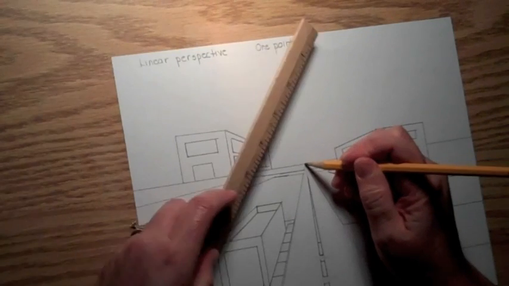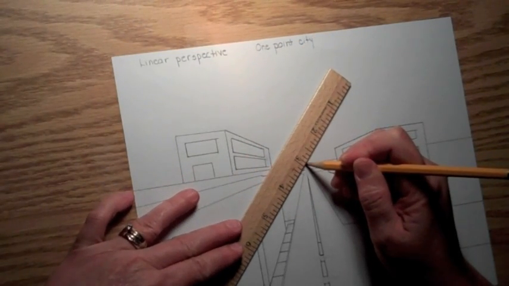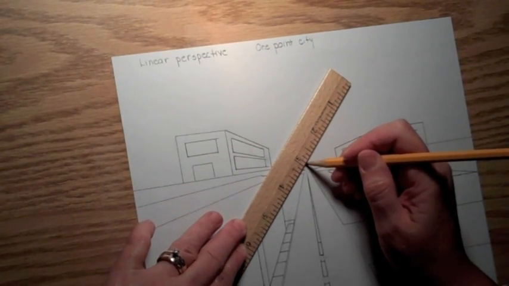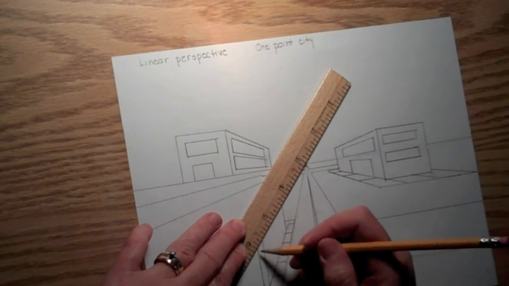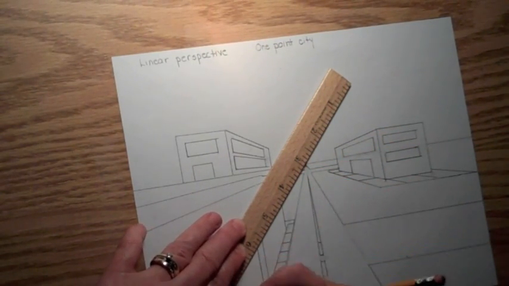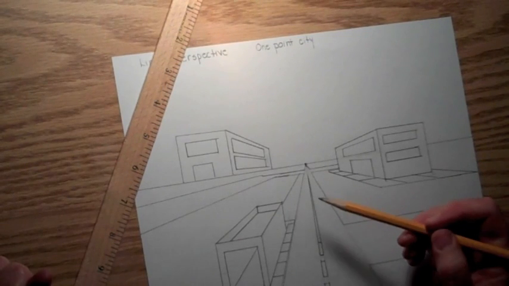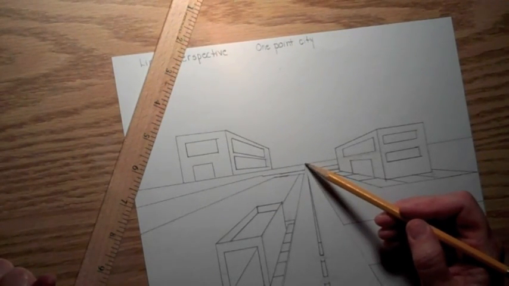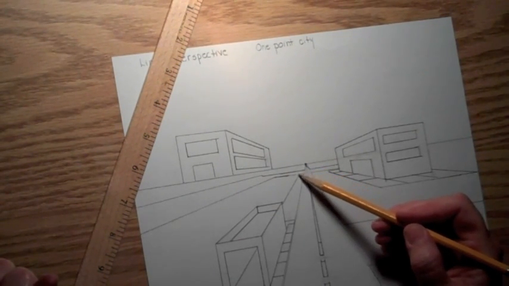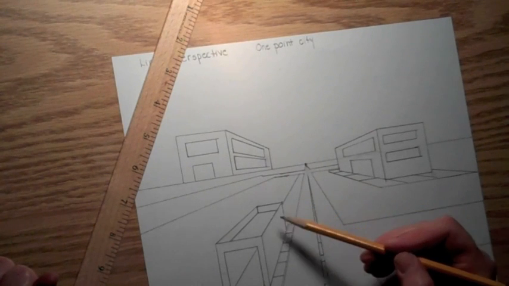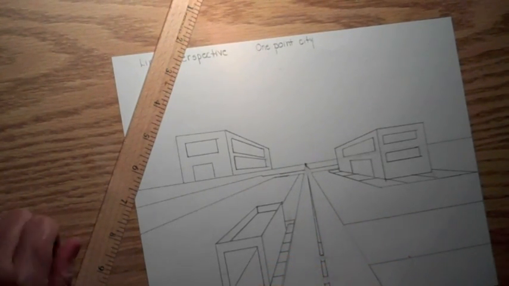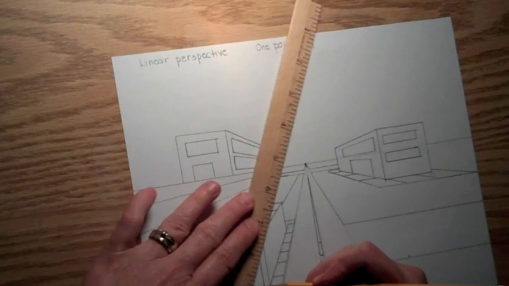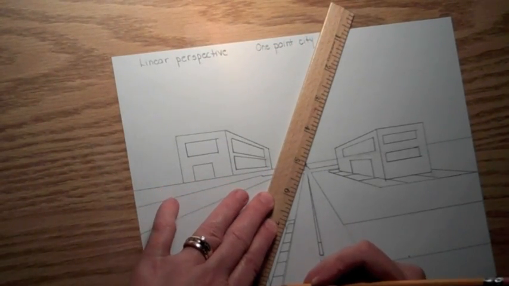I am going to line my vanishing point up with this one, and I'm going to draw from my road and stop at the building. I'm going to pick up inside the door and come all the way down. So I've lined it up to the vanishing point. I've started right here. I stopped at the building, picked it up inside the door, and came out. With this one, I'm going to line up to the vanishing point.